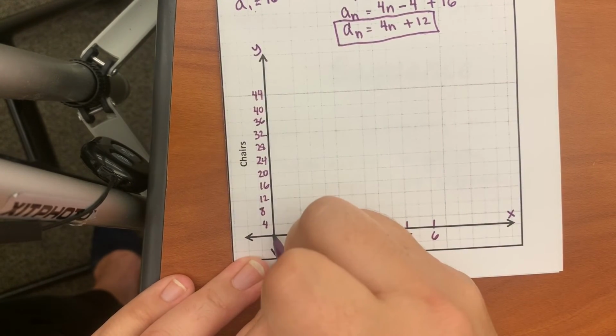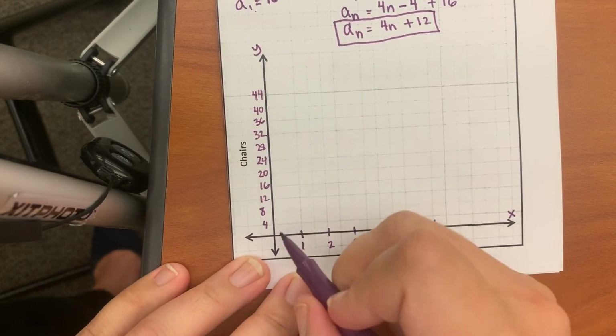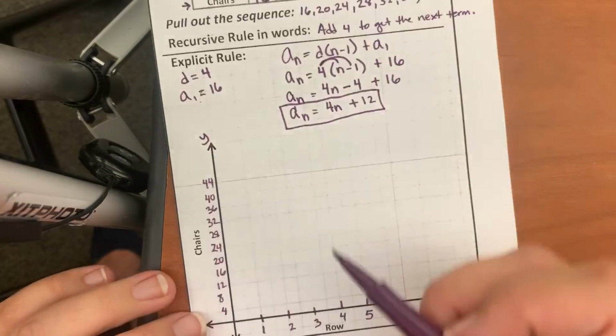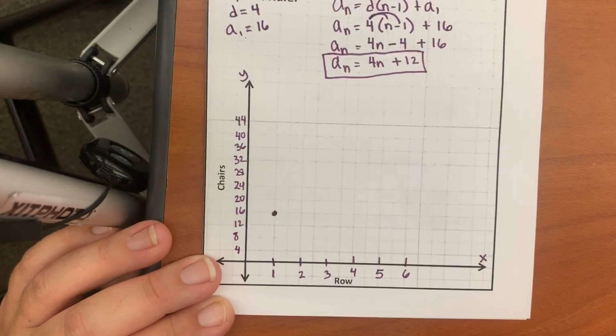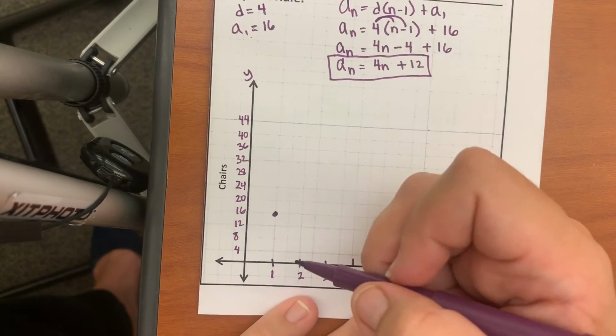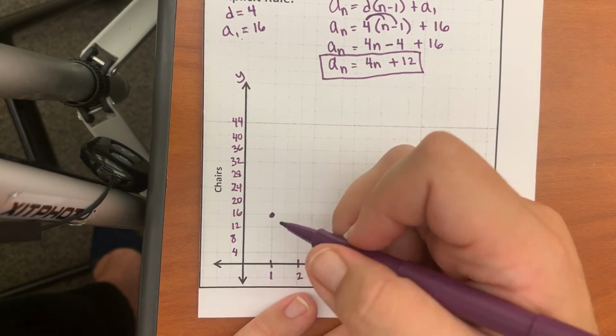Okay, so remembering that this point right here is 0 for both the x and the y-axis, I'm going to go ahead and make points. So I'm going to look at my table. In row 1 there were 16, so I'm going to go to 1 and I'm going to go up to 16 and I'm going to make a point. These are the types of graphs that we do in algebra. We don't use bar charts. So we're really going to be looking at, most students call them line graphs, but they're really scatter plots.